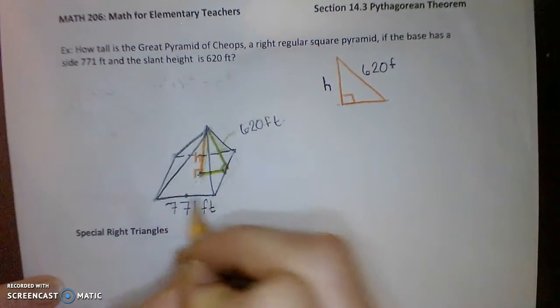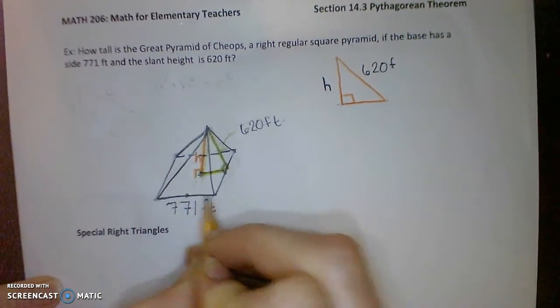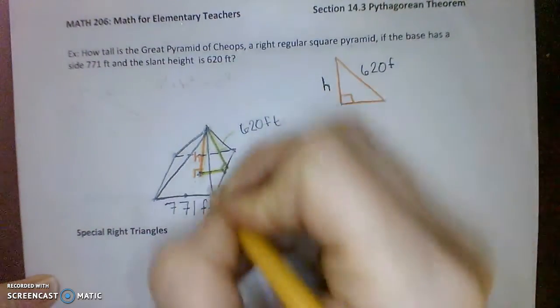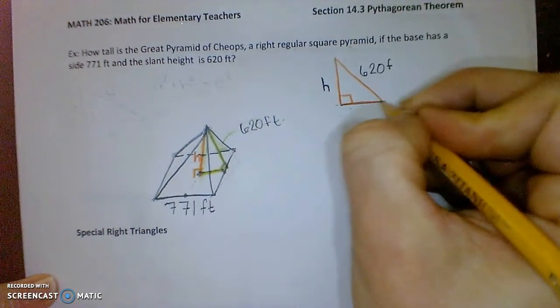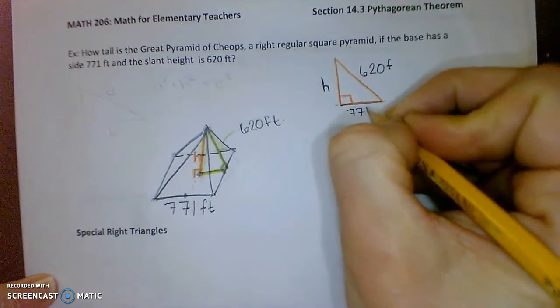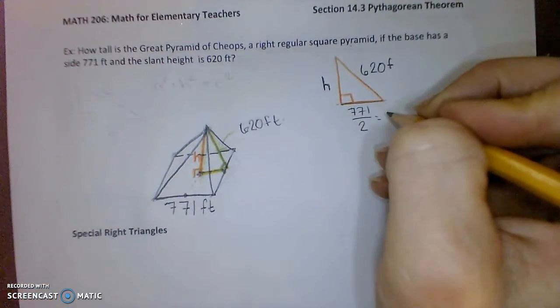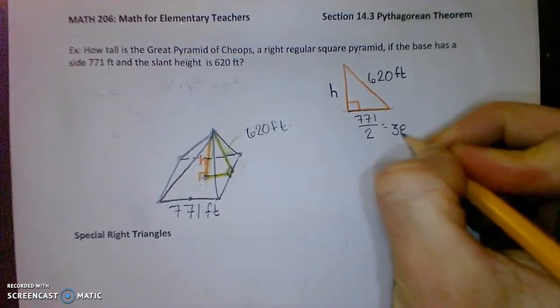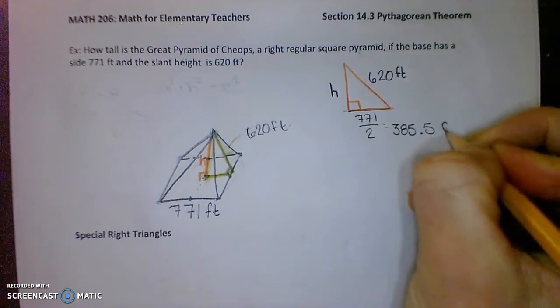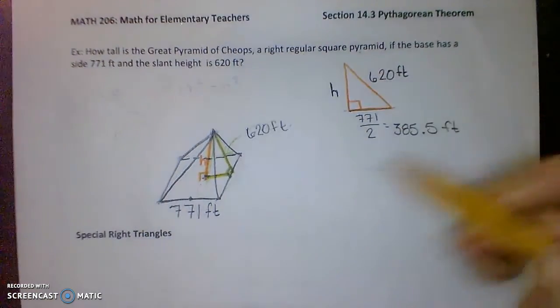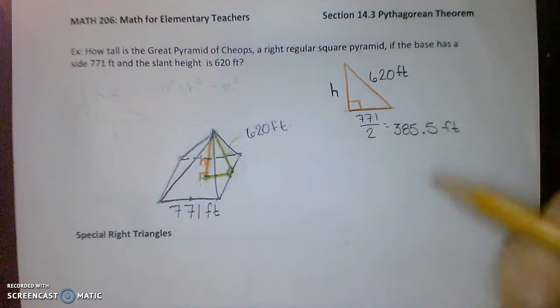So if this is 771 feet, then halfway is exactly this distance. So 771 divided by 2. So that's 385.5 feet.